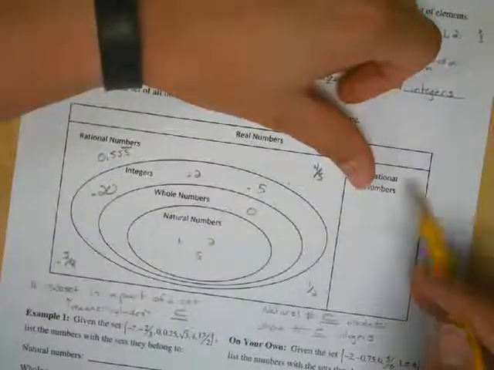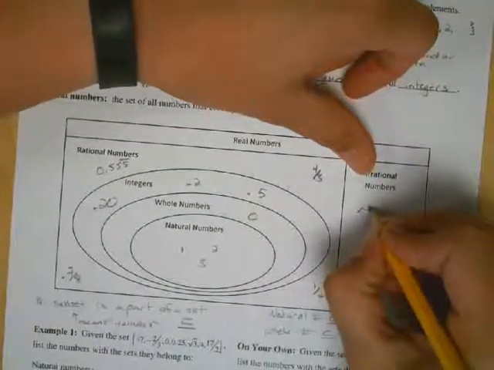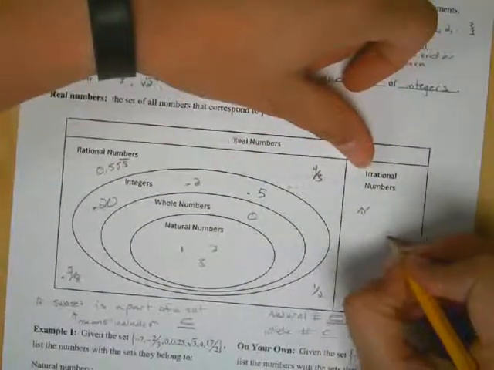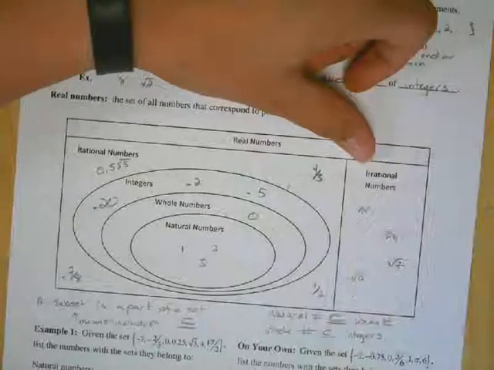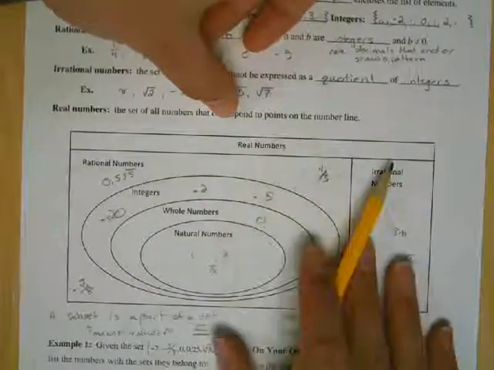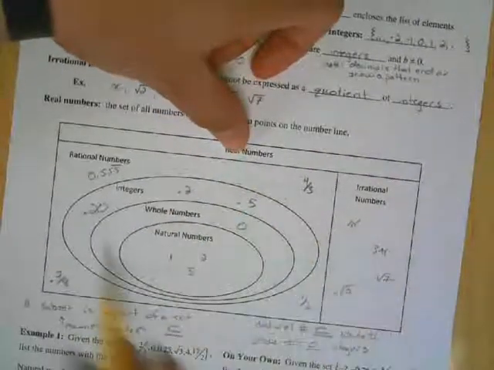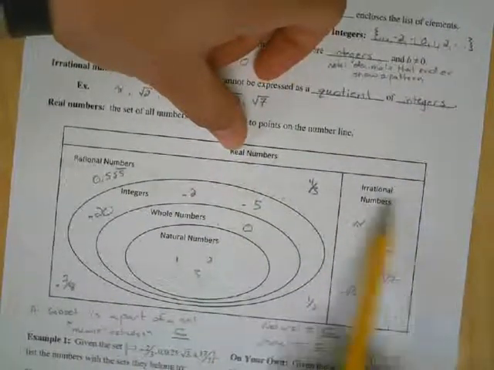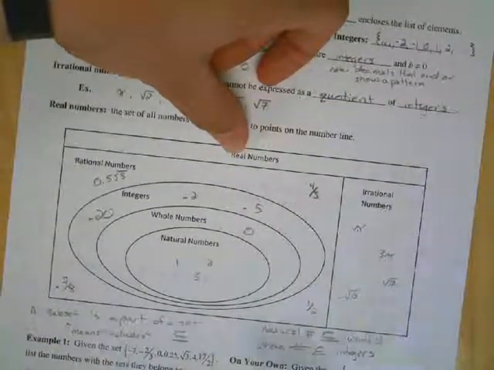Alright, so now irrational is going to be all of those other ones. So pi, 3 pi, negative square root of 2, positive square root of 7. Those are going to all be your irrational numbers. And then real numbers, okay, we don't include anything else. Real numbers, everything's been accounted for as of now, and real numbers just constitute the entire set here.